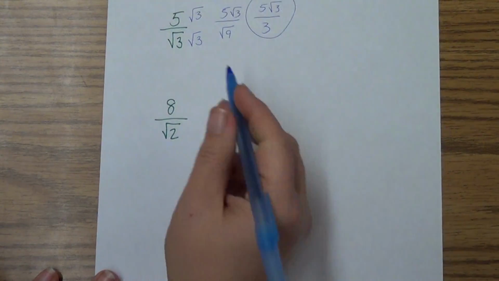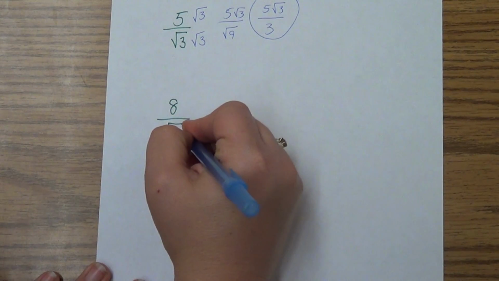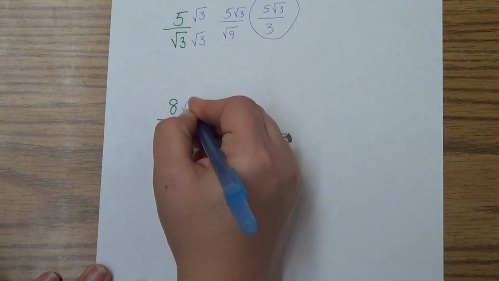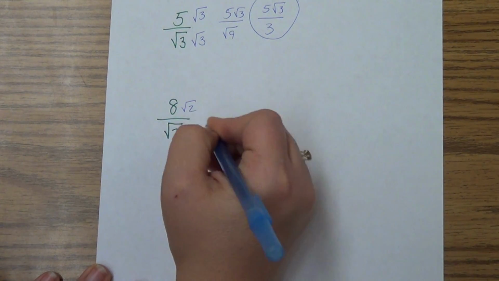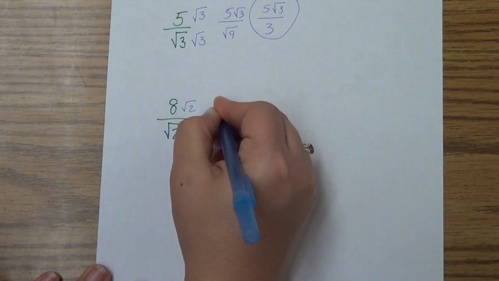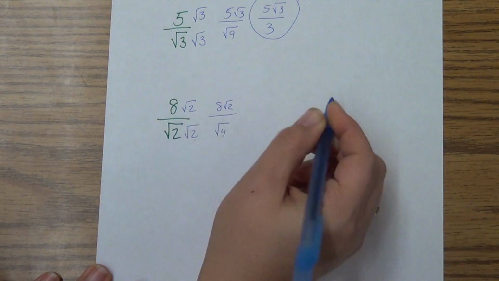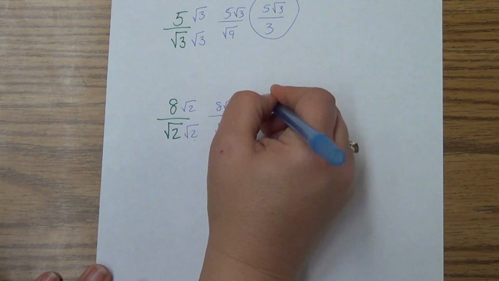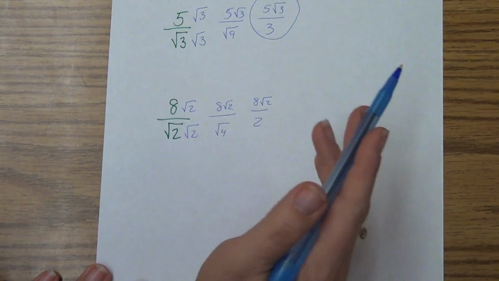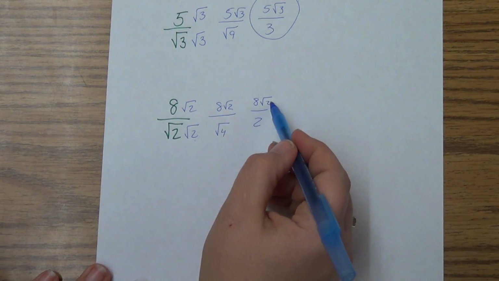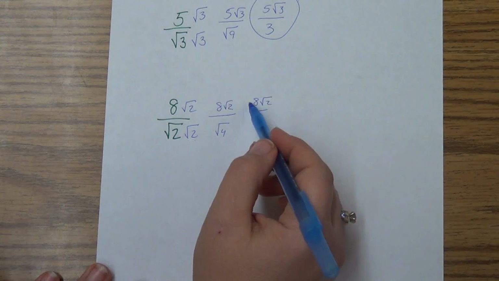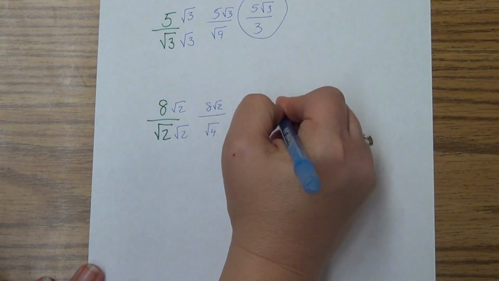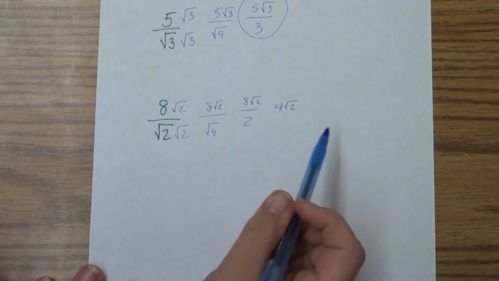So there we go. Same thing down here. Multiply by radical 2 over radical 2, because that'll give you radical 4, which is a perfect square. So I get 8 radical 2 over 2. Now in this case, can I reduce these? No, but I can reduce my 8 over 2. So that should just equal 4 radical 2.